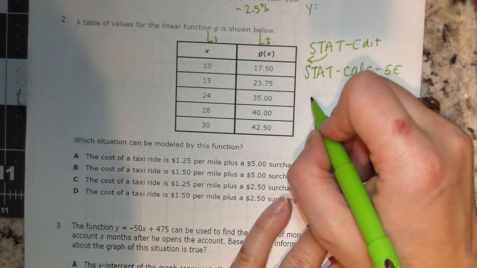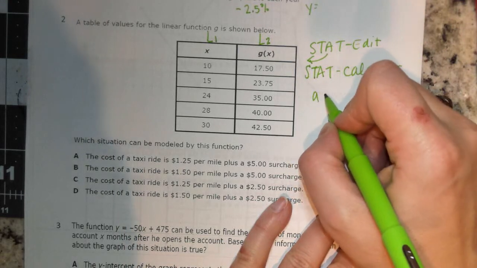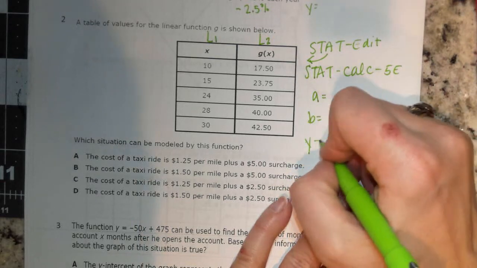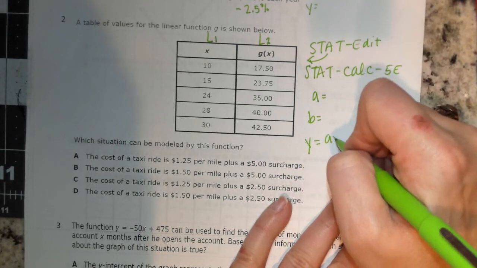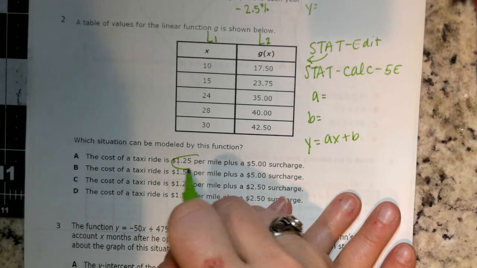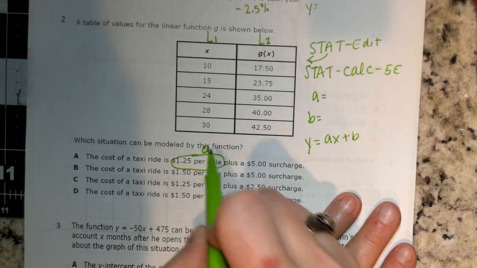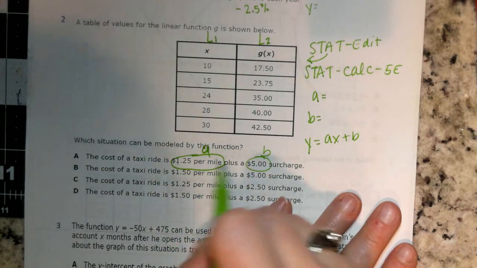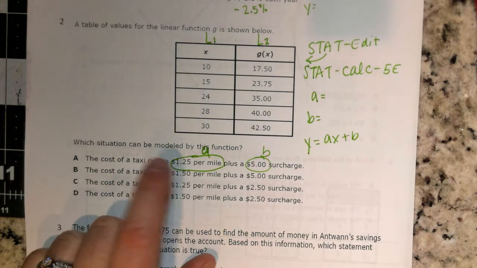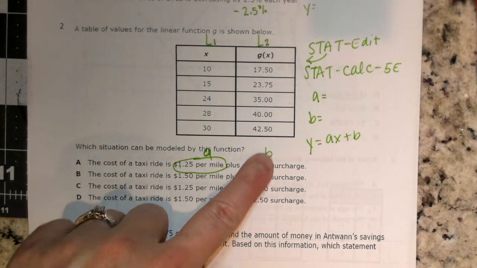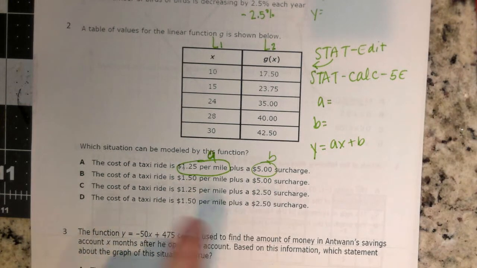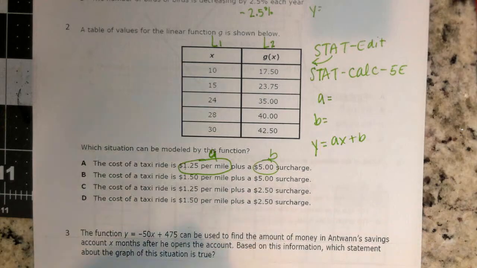And that's going to give you your A, which is your M, and your B, and then you could do y equals AX plus B. So this is your A per mile, and this is your B. Which one of these 4 answers is correct? If it gives you 1.25 as your A and 5 as your B, then A is correct. If it's 1.5 as your A, 5 as your B, then B is correct. So look in there and see what it does.